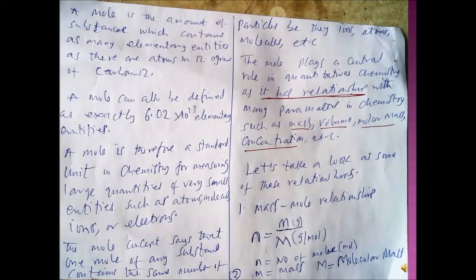Number 1, mass mole relationship. Now there's this formula that I expect you as a chemist to know, which is n equals m over M. Now, the small n there is the number of mole, the small m is mass of a substance, and then the capital M is molar mass. So this is a very important formula in chemistry that you need to know.